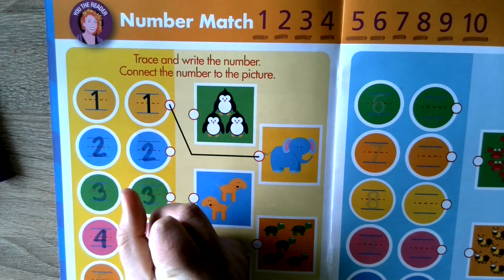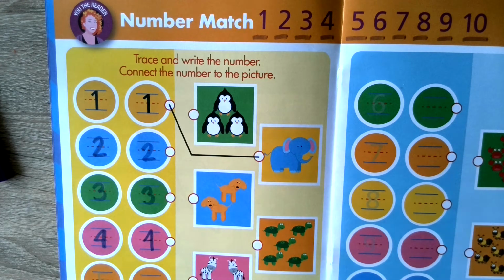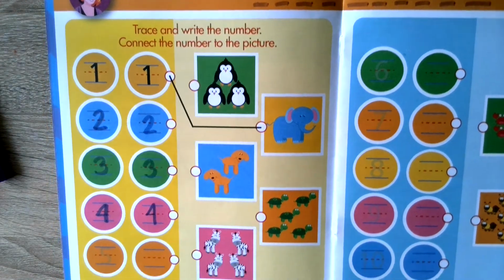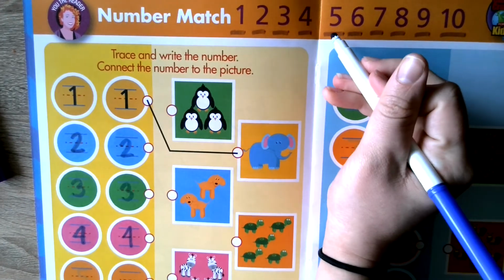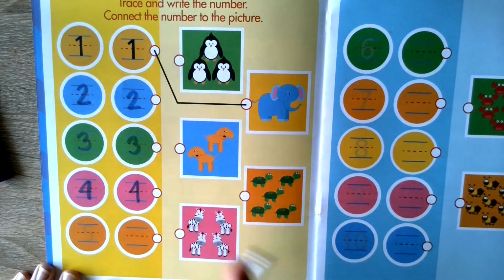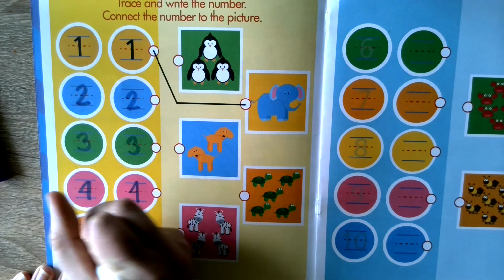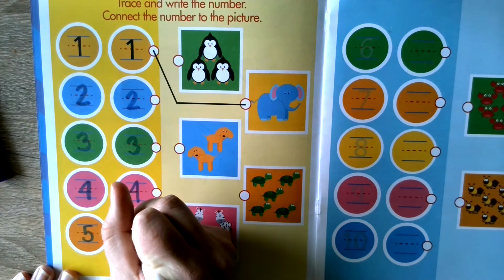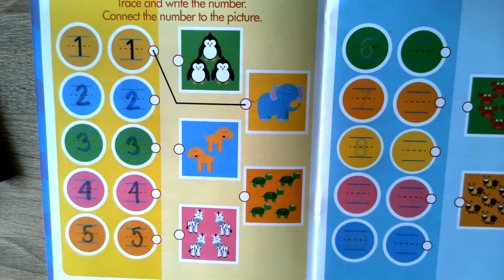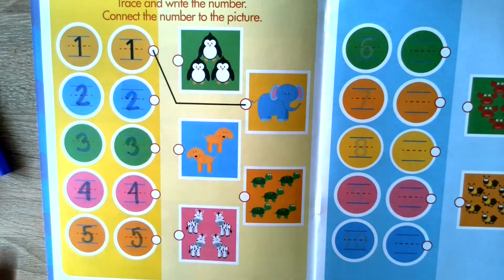4. And then we have 5. So let's write the number 5. And we're going to write it 2 times. There's our number 5. Now, we're going to go on and just connect our pictures to our numbers.